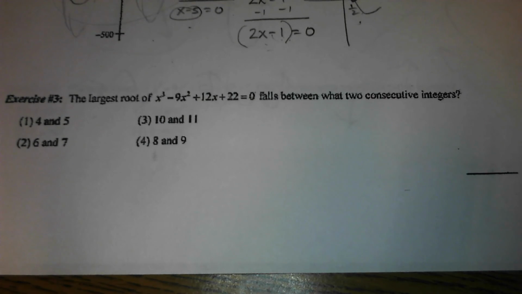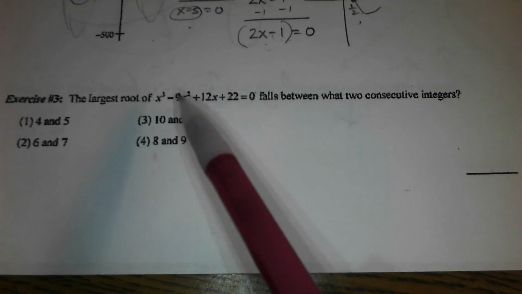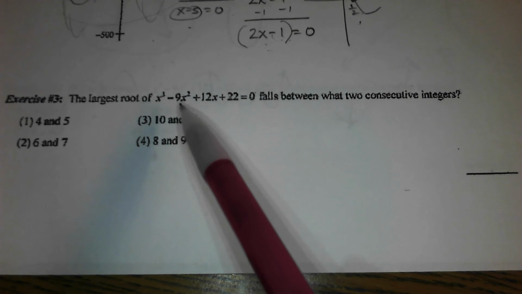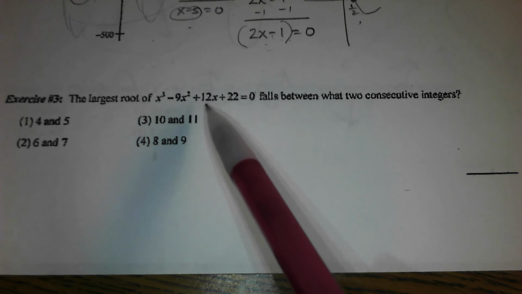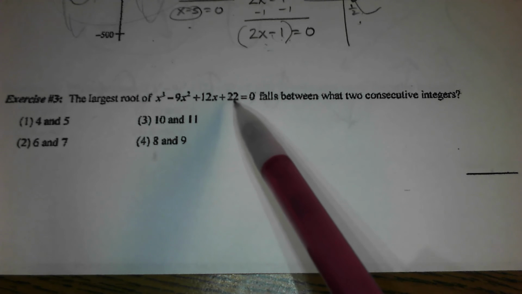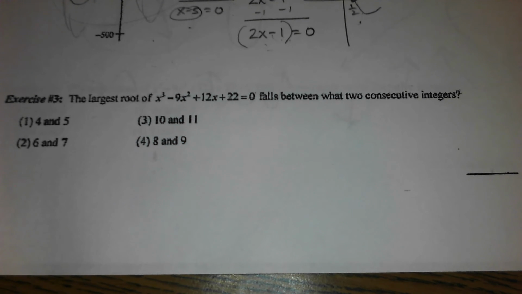Ooh, the largest root. Is this groupable? If I take out an x squared, I'll be left with x minus 9. No matter what I take out here, I'm not going to be left with an x minus 9. So it's not groupable. So I need to find the largest root, and if you can't factor by hand to find the roots, you have to do it on your calculator. So, type this in.